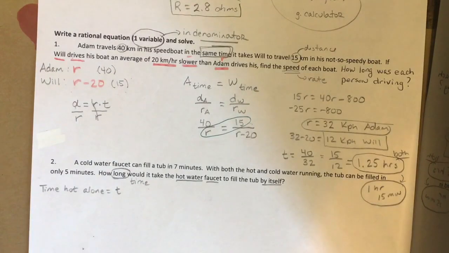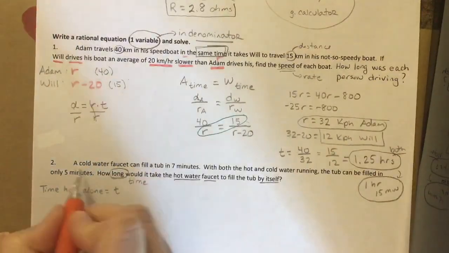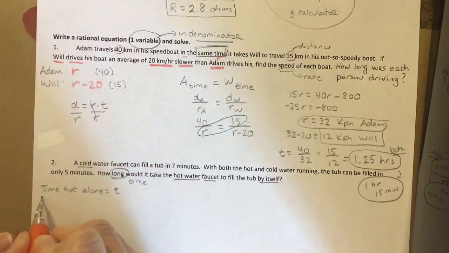Now, what else do we know? Well, that's what we don't know. What do we know? We know cold alone.